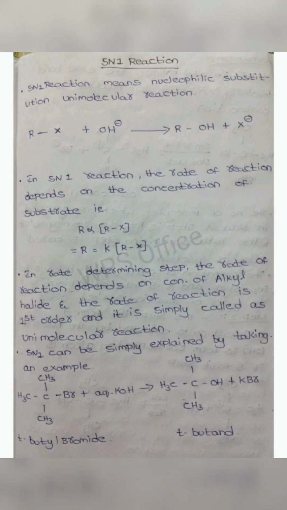Coming to the next point, in the SN1 reaction, the rate of reaction depends upon the concentration of the substrate. Whether the reaction is slow or fast, it depends totally on the concentration of whatever substrate is present. The equation is also given below.